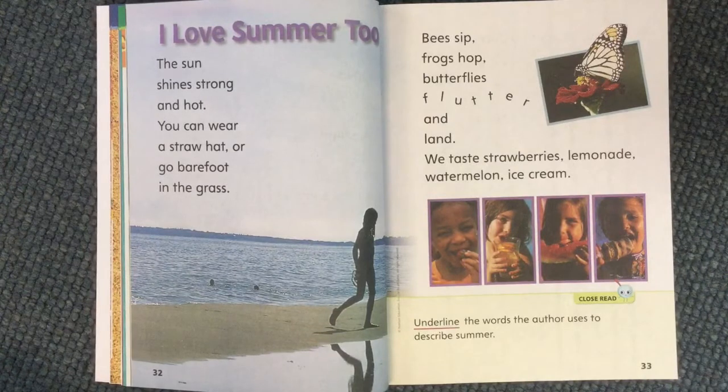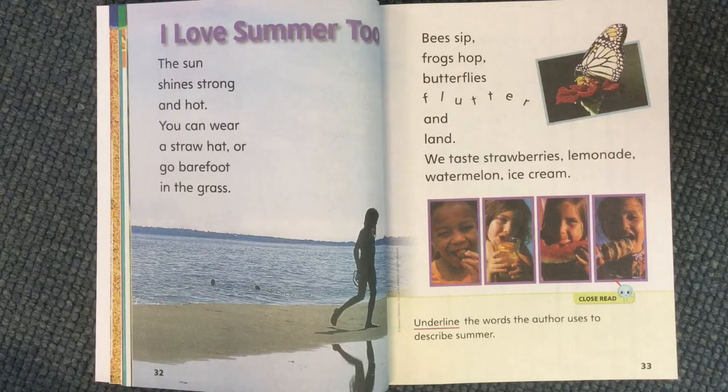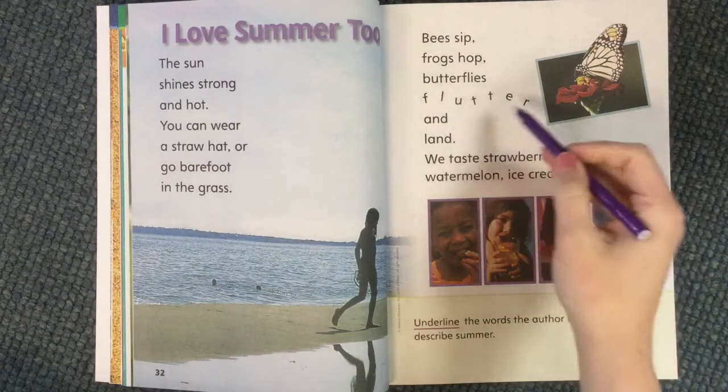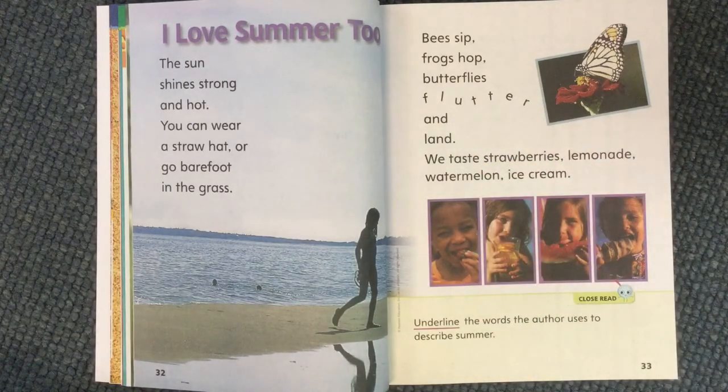I love summer too. The sun shines strong and hot. You can wear a straw hat or go barefoot in the sand. Bees sip, frogs hop, butterflies flutter and land. We taste strawberries, lemonade, watermelon, ice cream.